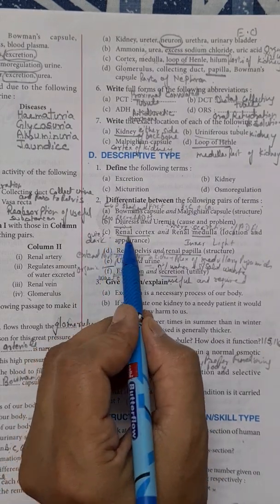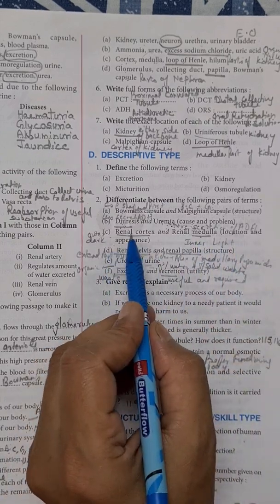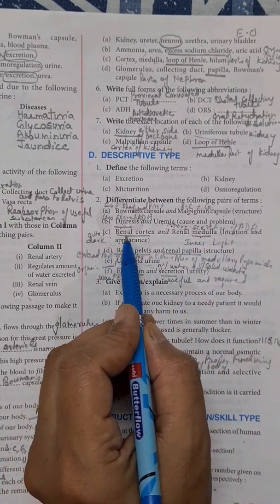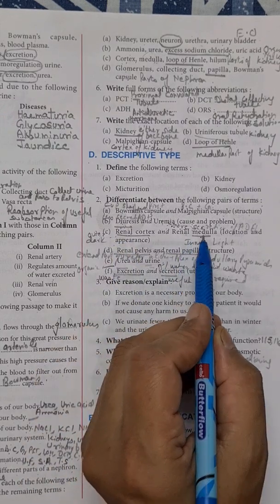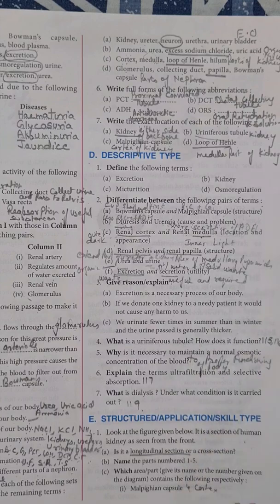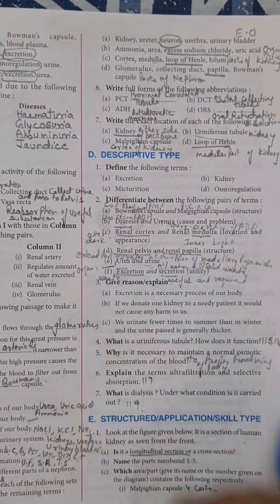Next, renal cortex, renal medulla, location and appearance. Renal cortex, outer part of the kidney, dark in color. Renal medulla, inner part of the kidney, lighter in color in appearance. Renal pelvis, renal papilla, structure.